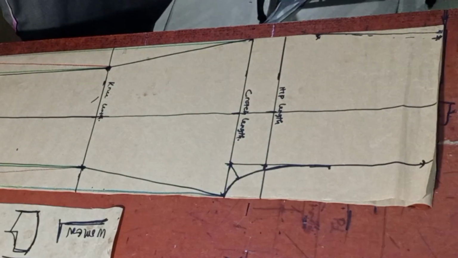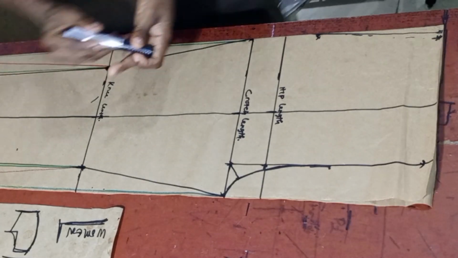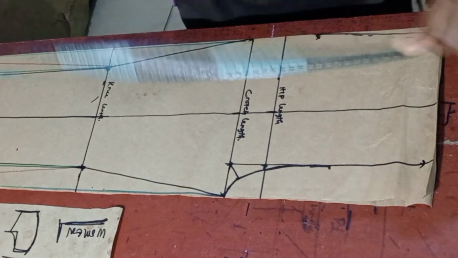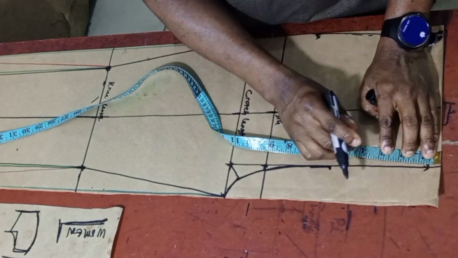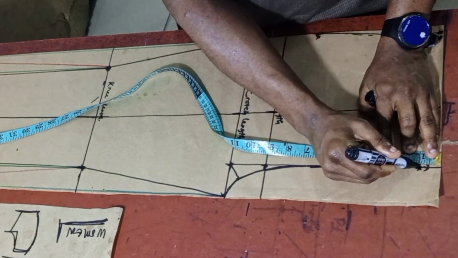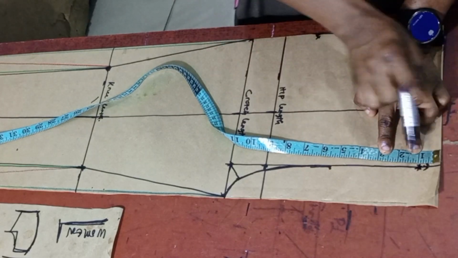So next thing we are going to be doing now is effecting what we call the waist effect. You guys know that on a normal trouser, the front waist isn't supposed to be straight. It's supposed to come down. So look at it, come down by 1 inch. That is professionally how we do it.